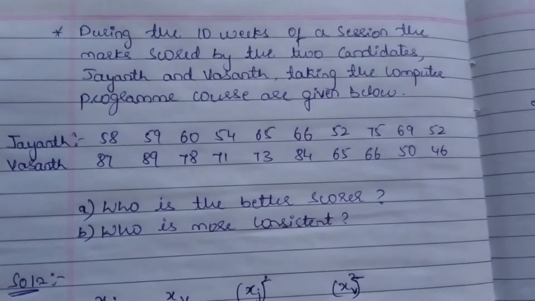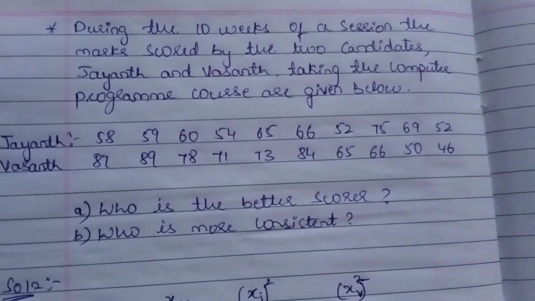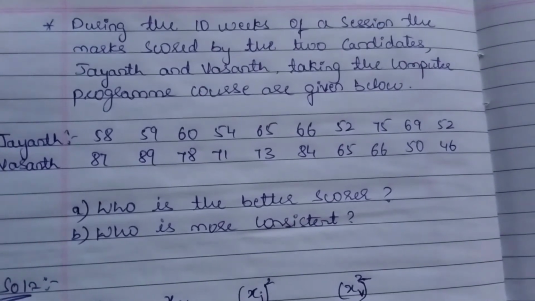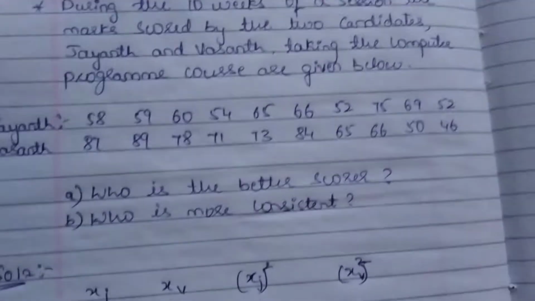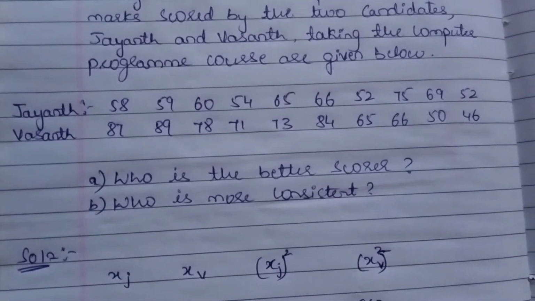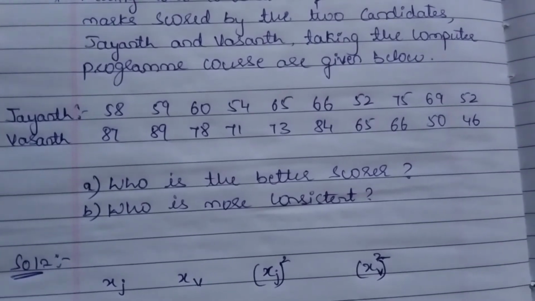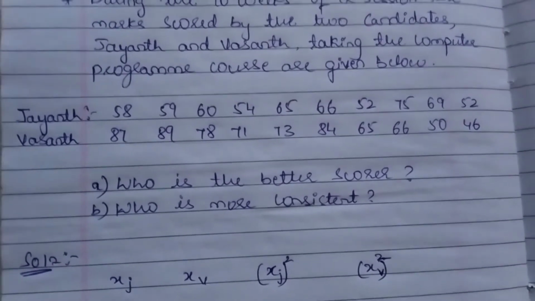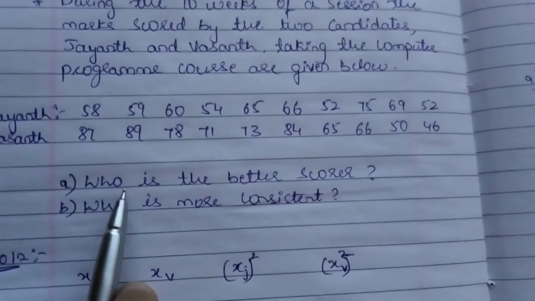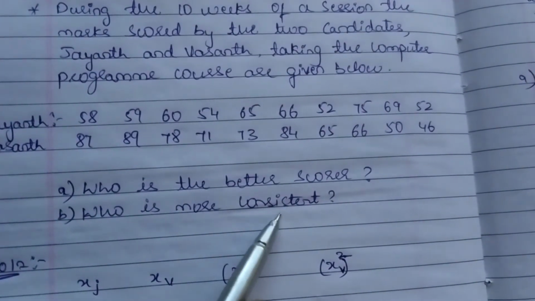Okay, we shall move to the next problem. During the 10 weeks of the session, the marks scored by two candidates, Jayant and Vasant, taking the computer programming course are given below. They have given the Jayant values and the Vasant values. What question they have asked is, who is the better scorer, who is more consistent?